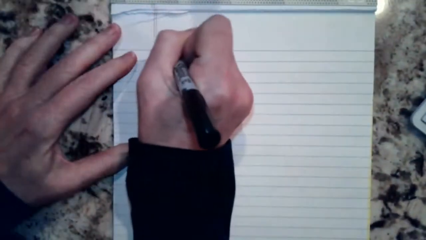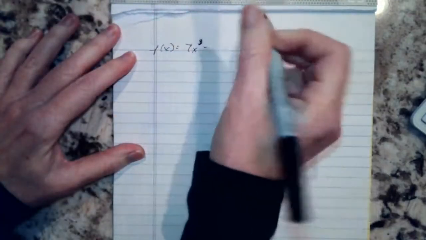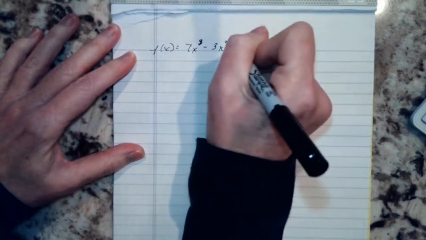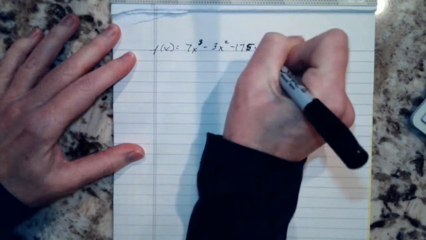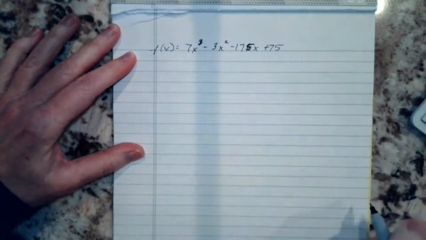Okay, let's look at f of x equals 7x to the 3rd. That's a 3. I'm getting a chair in a little bit, and my hubby is home, so when it comes to the door, he'll be able to get it, but it'll be a little noisy for just a minute. So sorry about that in advance.